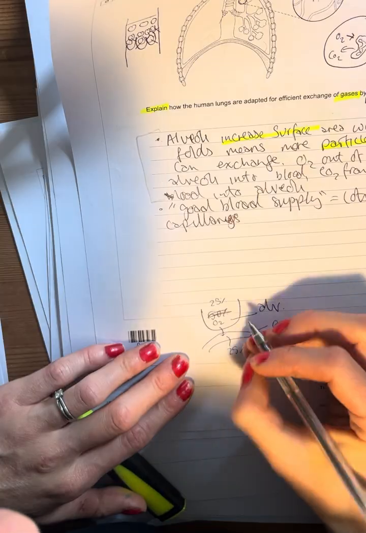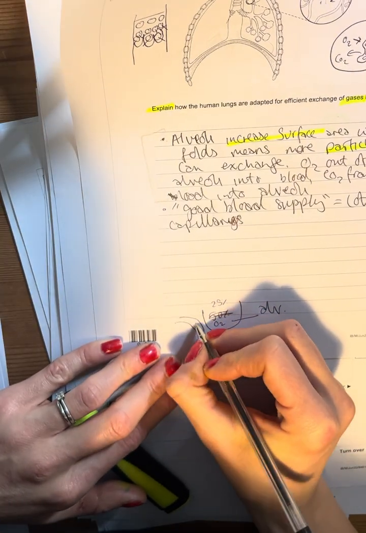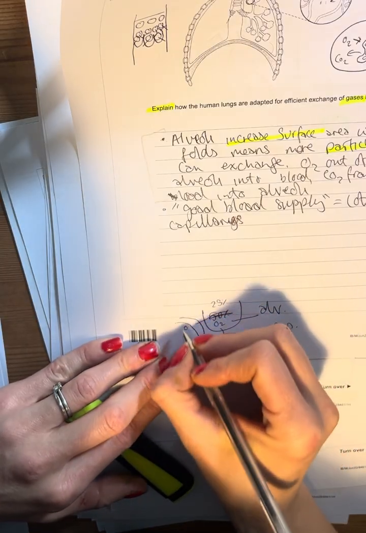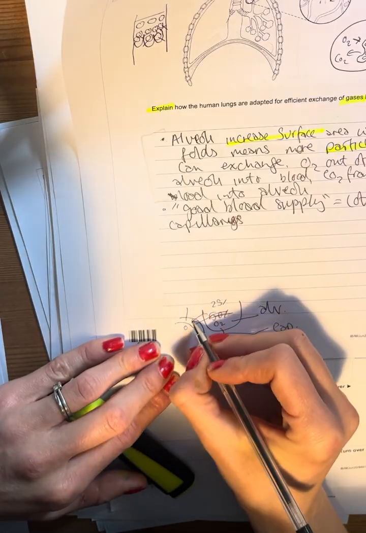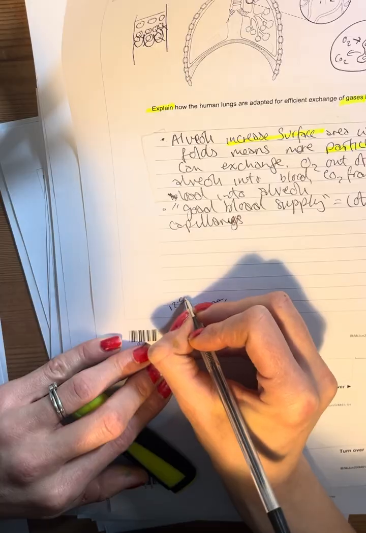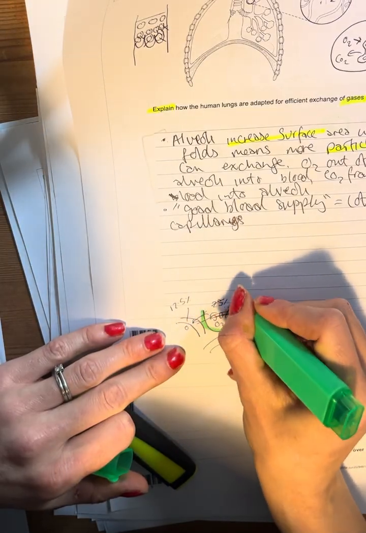Diffusion's then going to stop because it only goes from high to low. So by having another capillary coming close by to the alveoli, this one's going to have 0% oxygen. This one's going to have 25, so you're even going to get more diffusion happening. You'll then get to a point where that's 12.5% oxygen, and this in your alveoli is also going to be 12.5% oxygen.